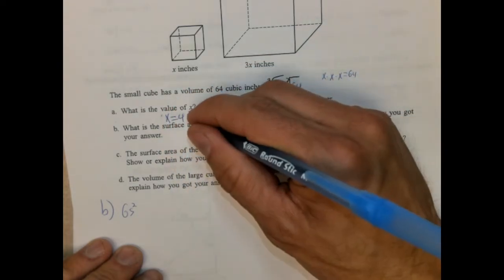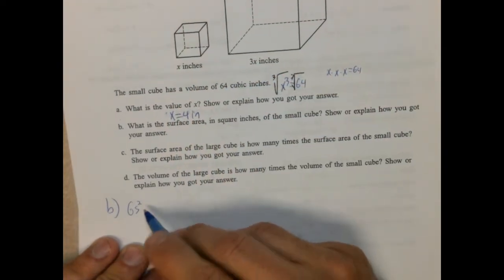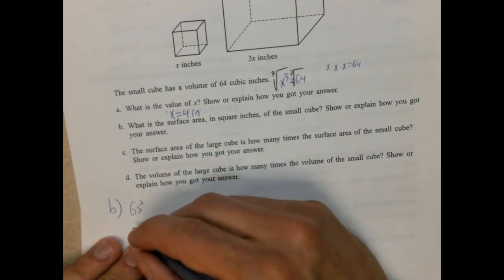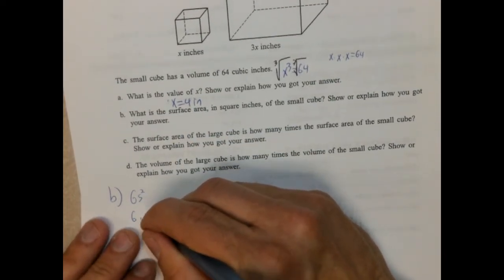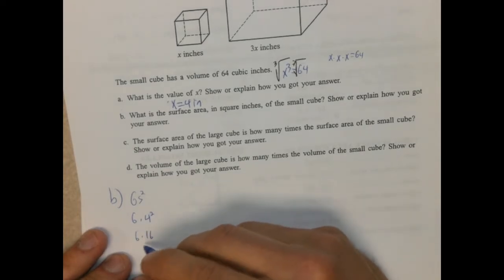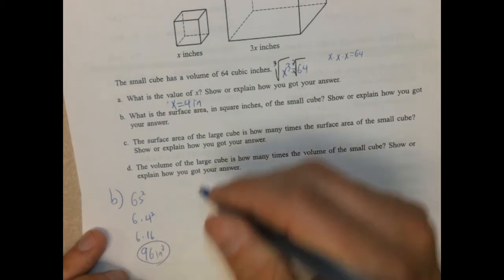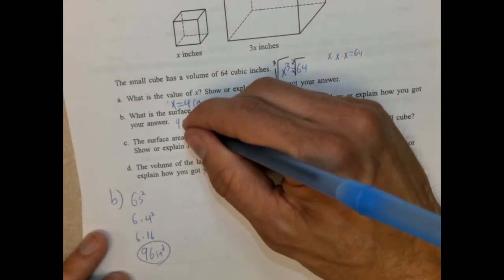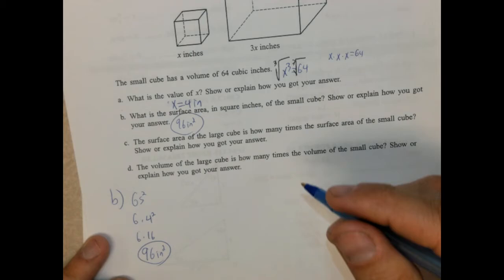I don't know why I didn't do that. So we're going to plug this in for s. So 6 times 4 squared, 6 times 16, and was it 96? Yeah, 96. 96 square inches. So 96 inches squared. Okay.